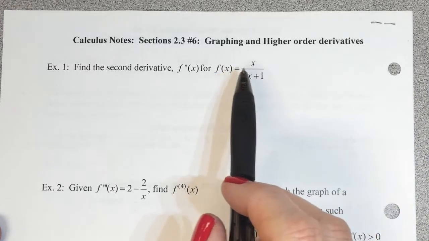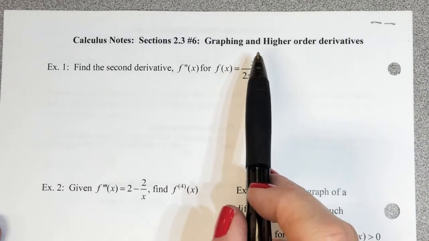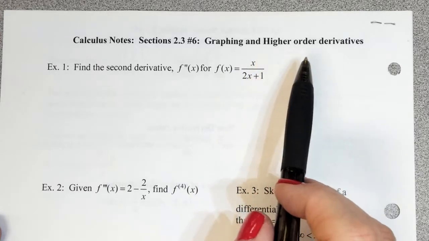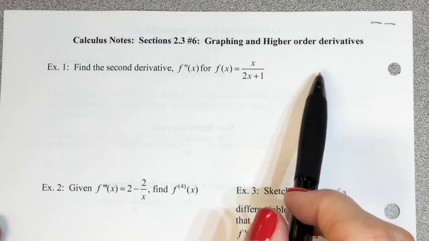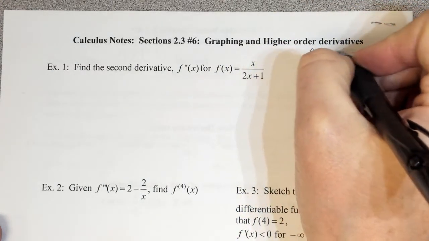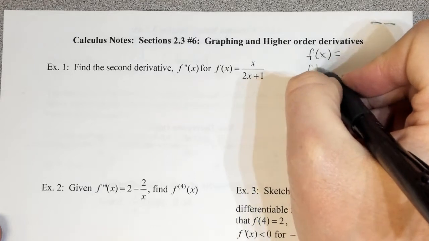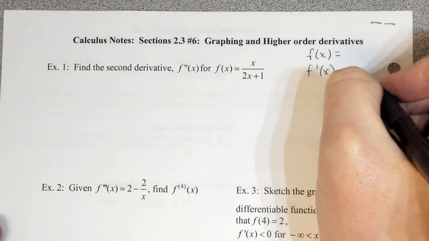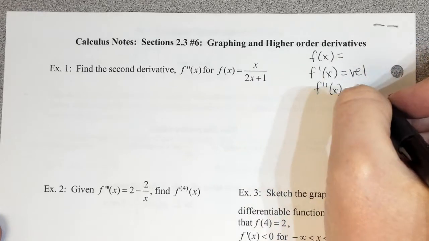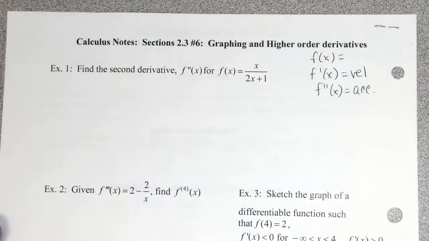The only reason we really care about these higher order derivatives is because they help us when we get into acceleration. Acceleration is the second derivative of the position function. So if you know the original function is f of x for your position, f prime of x is going to tell you your velocity. f double prime of x, which is the derivative of the derivative, tells you acceleration.